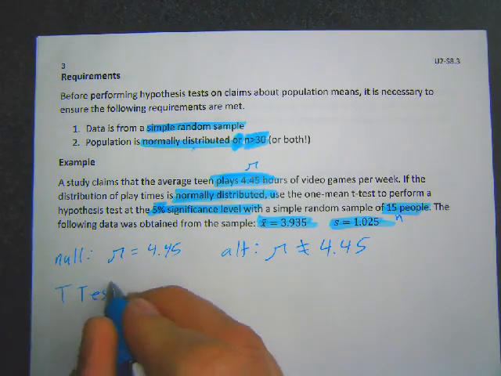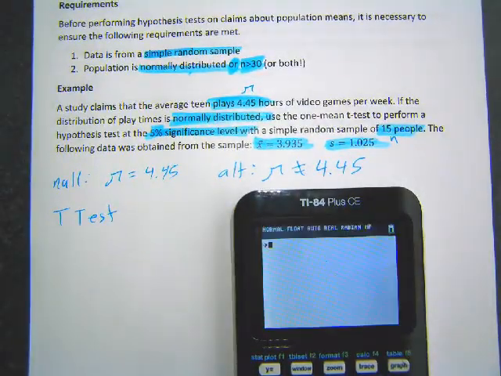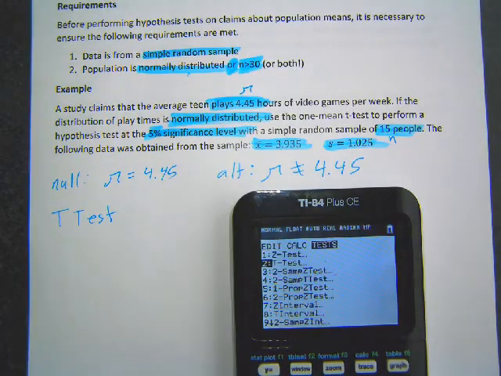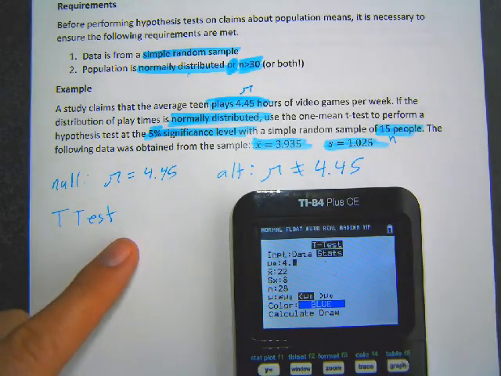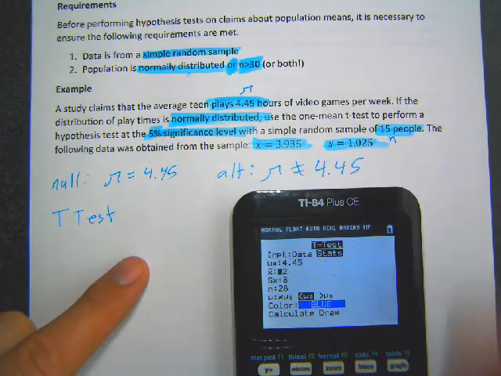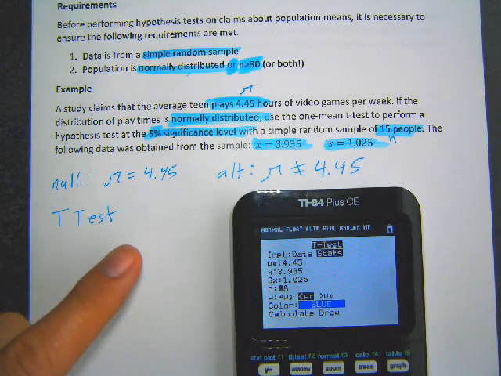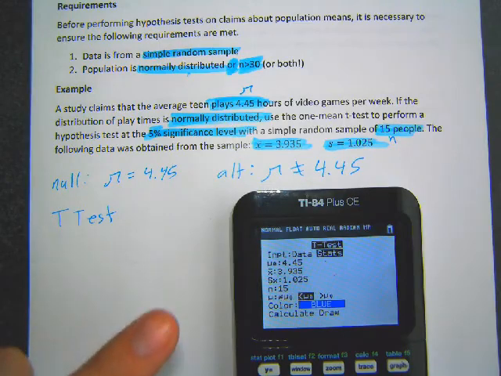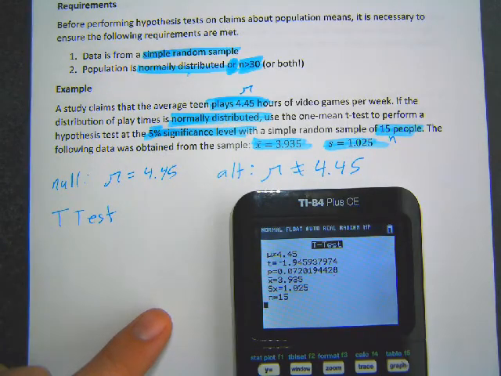Okay, so again, we'll do the t-test, because that'll give us a lot of good information, like the p-value and the test statistic. So we'll do that first. So stats, tests, t-test. The claimed value is 4.45, so we'll put that in for the claimed value. The sample mean is 3.935. Sample standard deviation is 1.025. Sample size is only 15. And this one, we're doing a not equal to test. We're going to put not equal to. Okay, once you get all that in, we're going to hit calculate, and there it gives us the information.